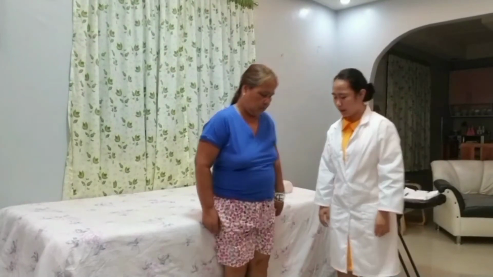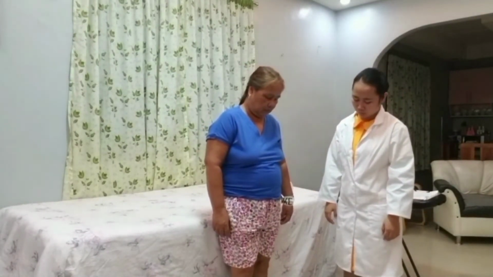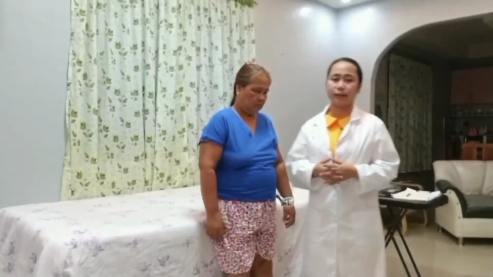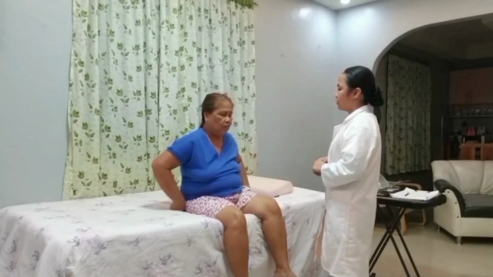So, yung heel naman po, ma'am. Okay, go. Okay na po. Thank you po. Upon the inspection, the patient has no contractures. Now we will proceed naman po to the muscle for tremor.